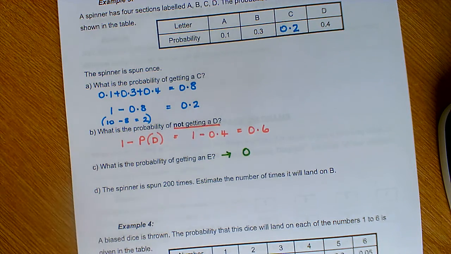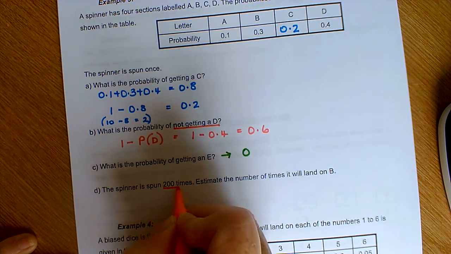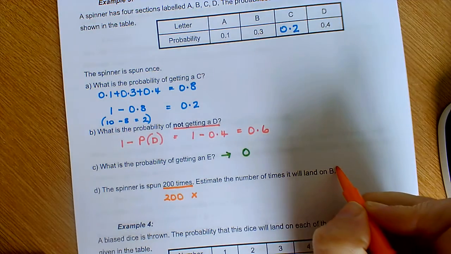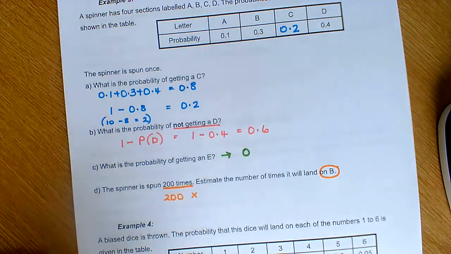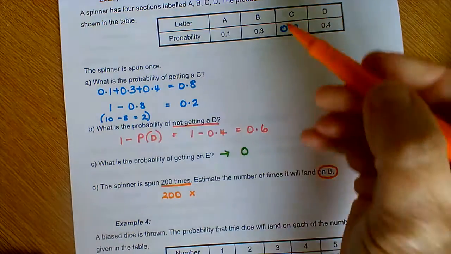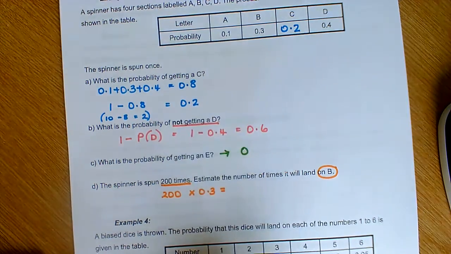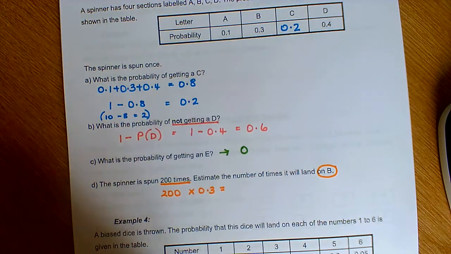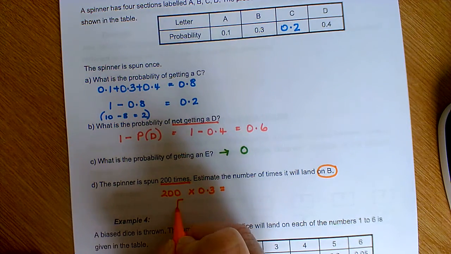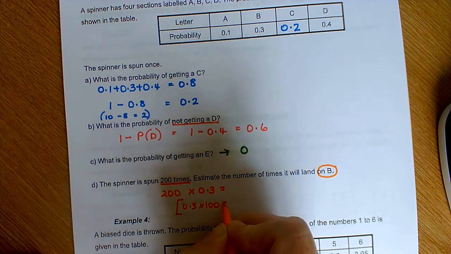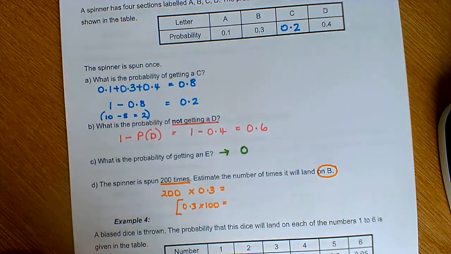And part D, it says the spinner is spun 200 times, so 200 times. Estimate the number of times it will land on B. So multiply the 200 by the probability of getting a B, which is 0.3. To do this non-calculator, a nice easy way is to do 0.3 multiplied by 100, so you're moving the decimal 2 places.